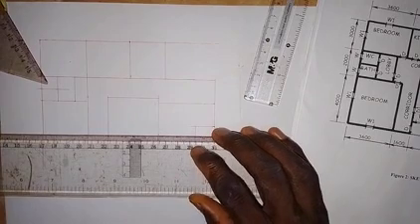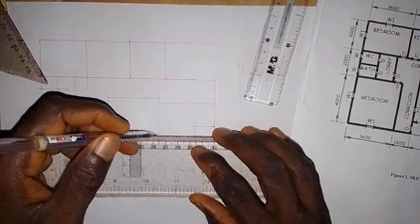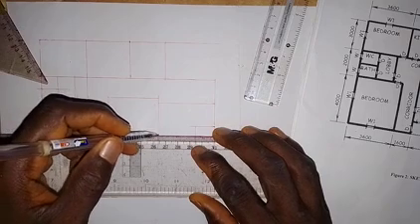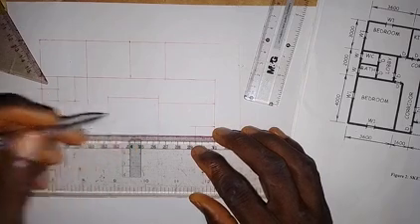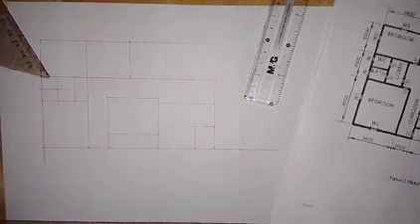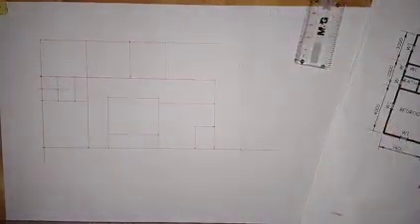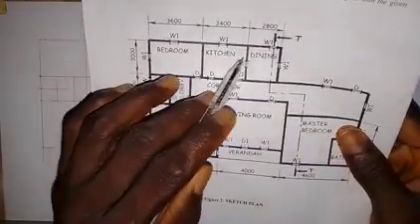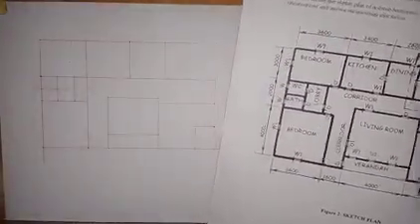Here I will draw a horizontal line. Okay. Alright, so that's it. So we have put this part in place. So the next thing that we are going to do is to bring out the thickness of the wall.